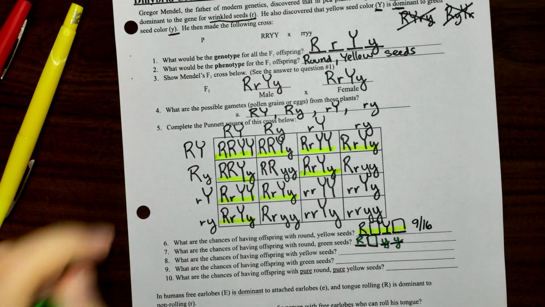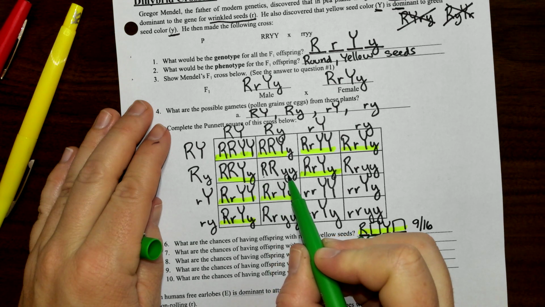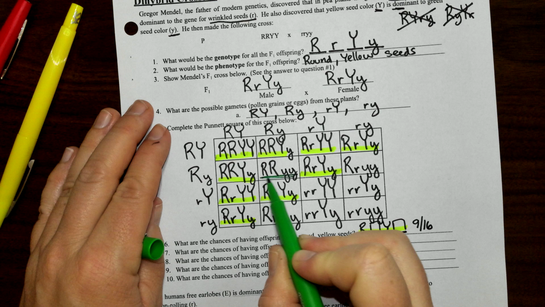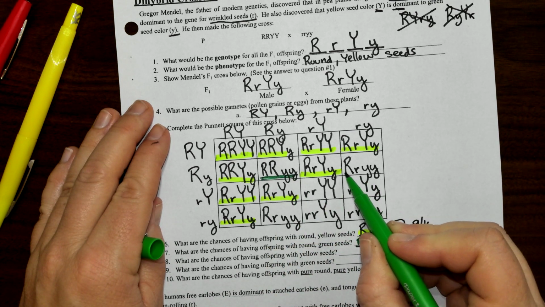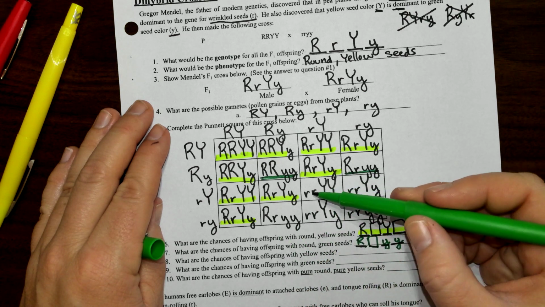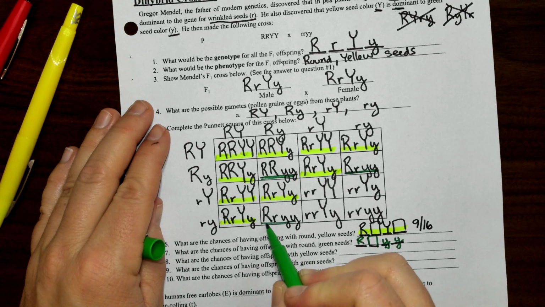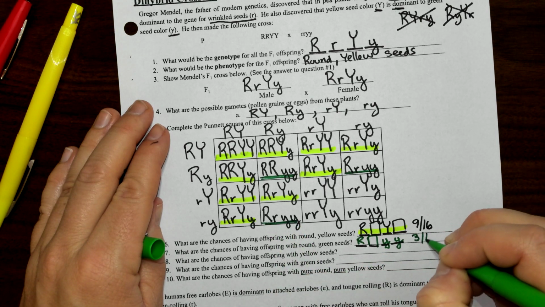So let's look at our Punnett square for this. This one has a capital R and 2 lowercase y's. So this fits what I'm looking for. And then over here, capital R with 2 lowercase y's. Now this one doesn't have a capital R, no capital R, no capital R, no capital R. But this one has a capital R with 2 lowercase y's. So we can see this one is 3 out of 16.